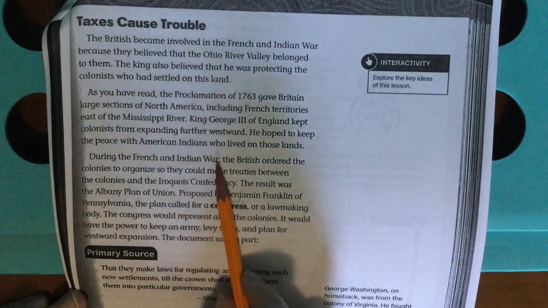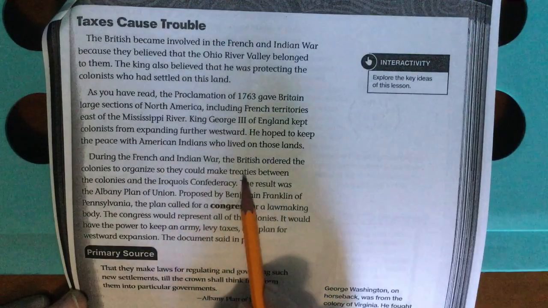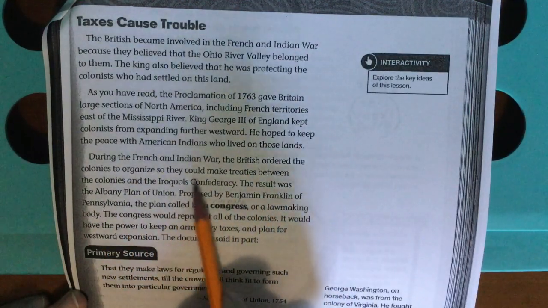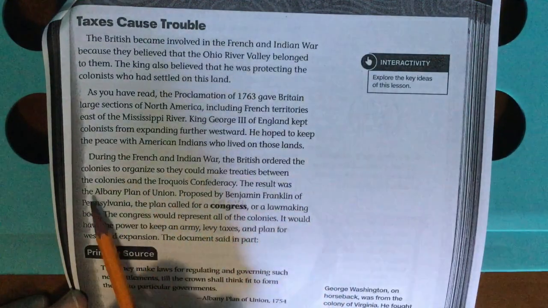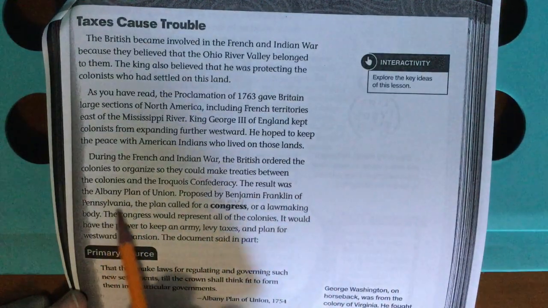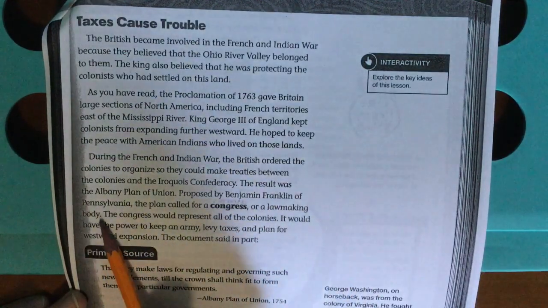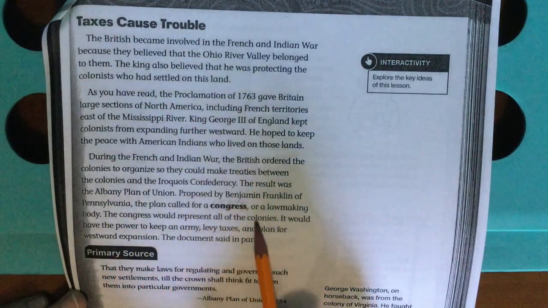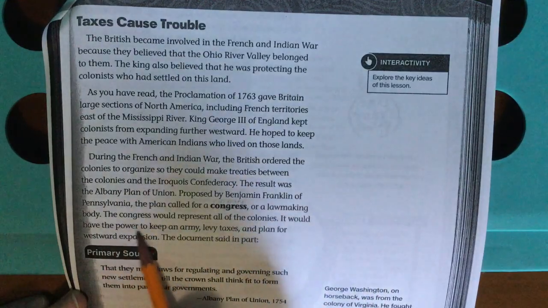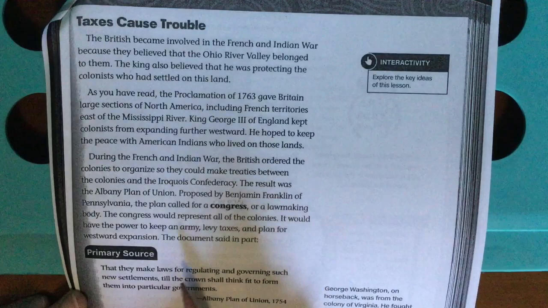During the French and Indian War, the British ordered the colonies to organize so that they could make treaties between the colonies and the Iroquois Confederacy. The result was the Albany Plan of Union, proposed by Benjamin Franklin of Pennsylvania. The plan called for Congress, a lawmaking body. The Congress would represent all of the colonies. It would have the power to keep an army, levy taxes, and plan for westward expansion.